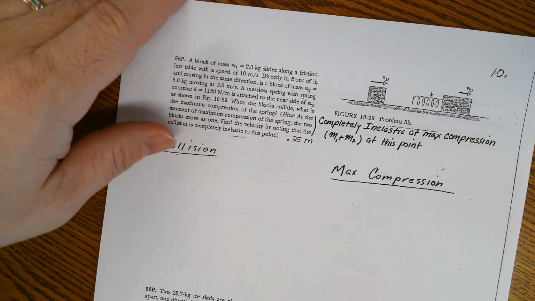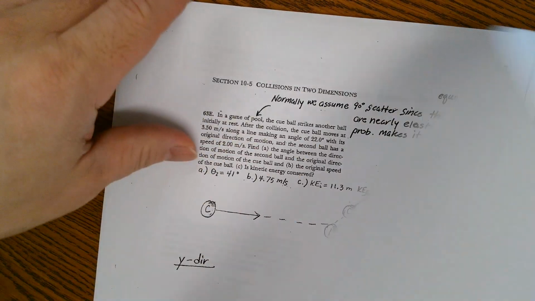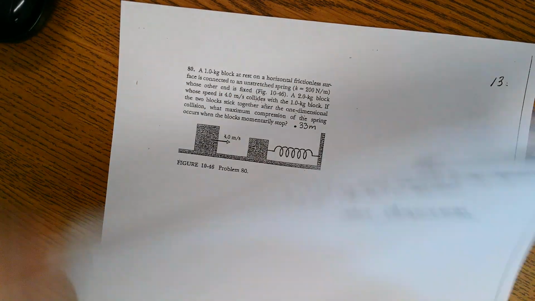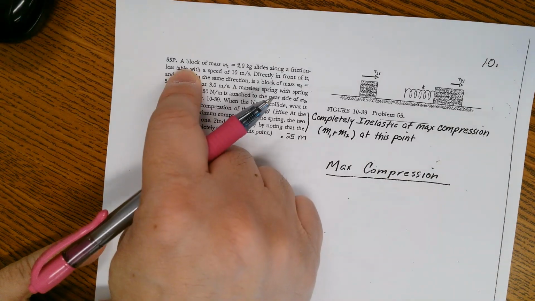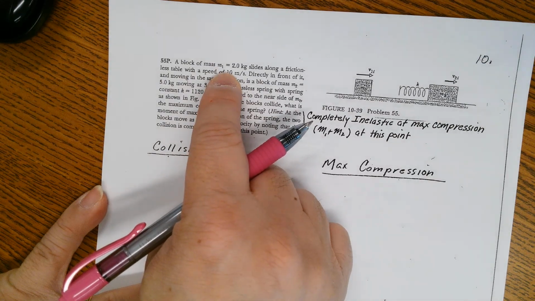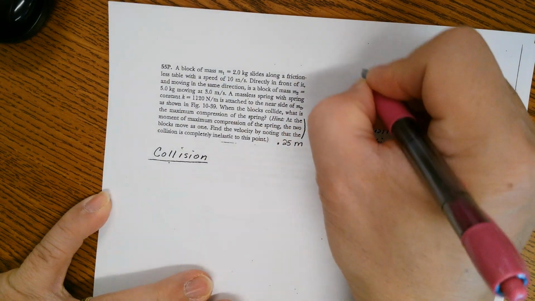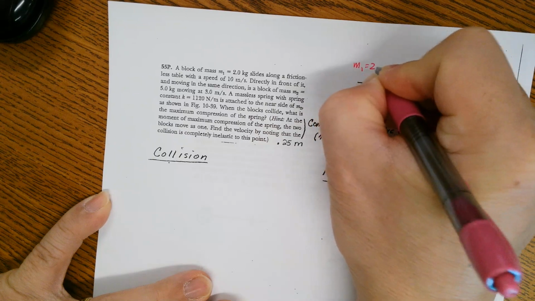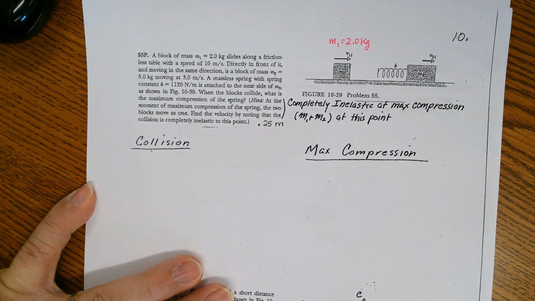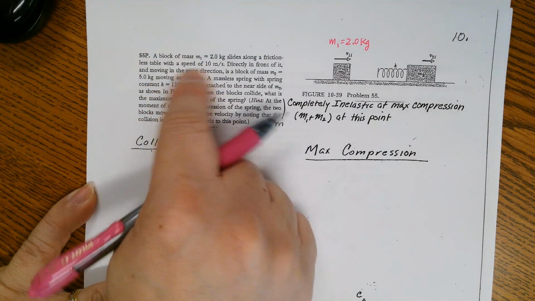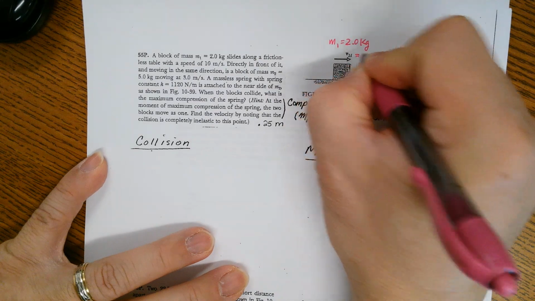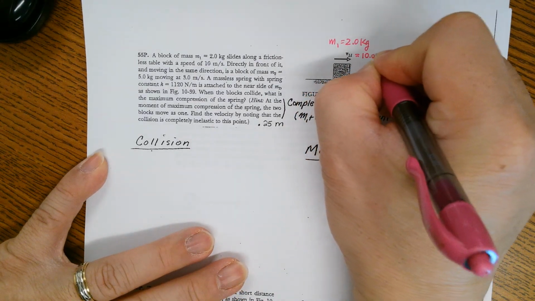Let's take a look at 55. A block of mass M1, 2 kilograms, right? So this looks like the 2 kilograms, along a frictionless table with speed of 10 meters per second. So initial velocity for mass 1 is 10 meters per second.